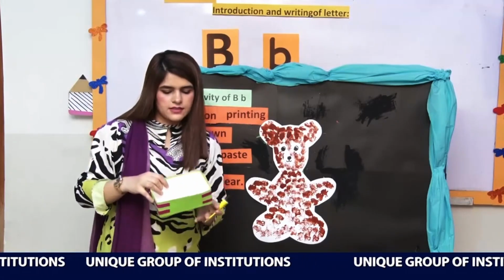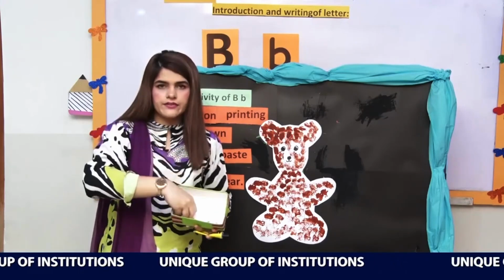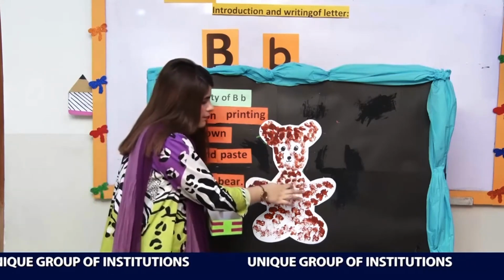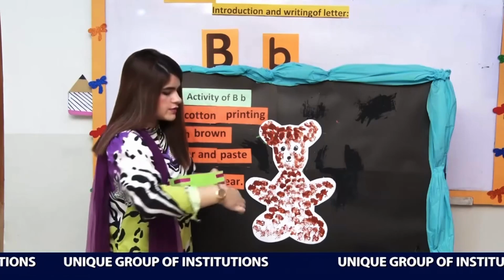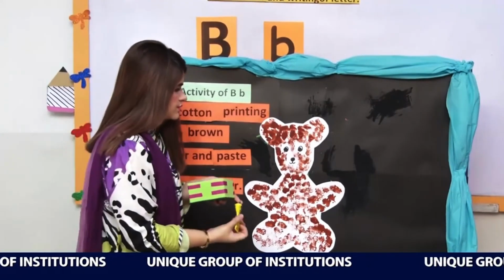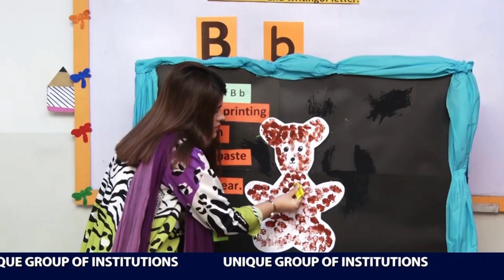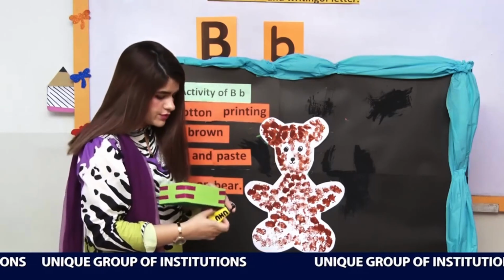We have a basket in which I am having some buttons. These are different buttons and we are going to paste them on the body. So I am going to take the help of the UHU. First you will open it and then you have to have the UHU here a little bit, just a small part of UHU, not very much UHU.